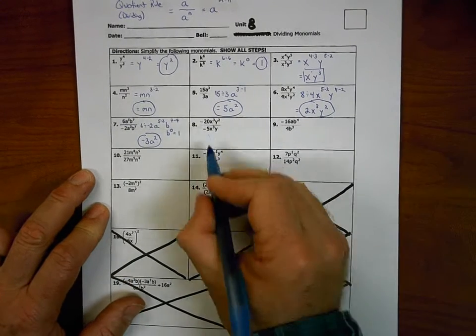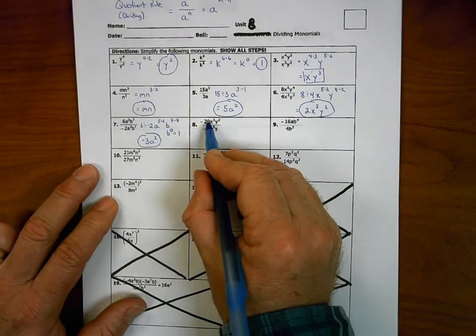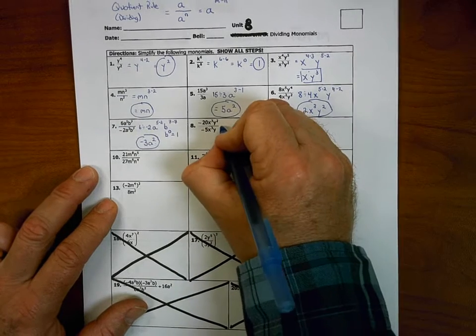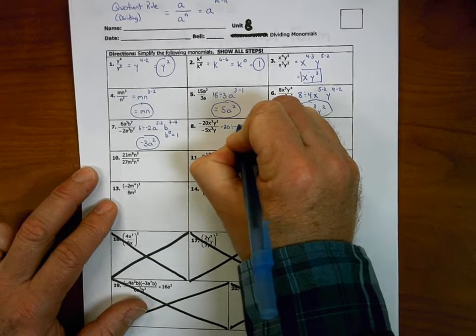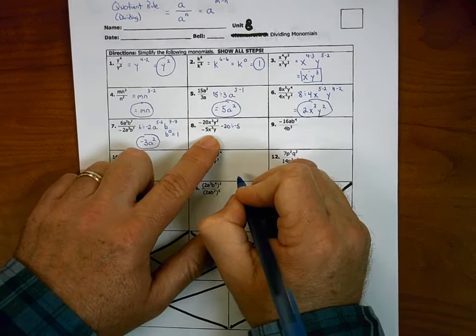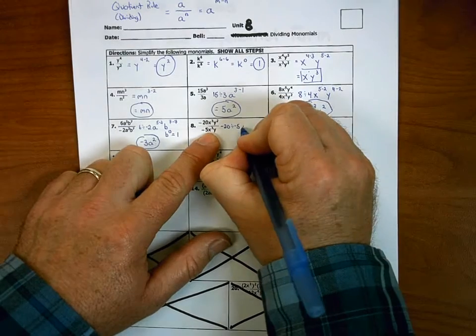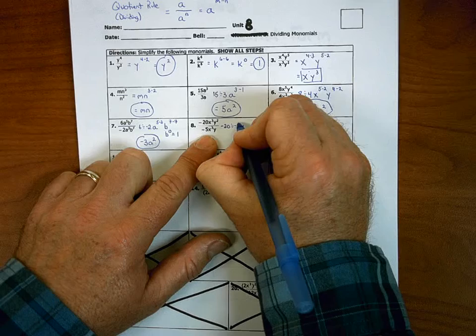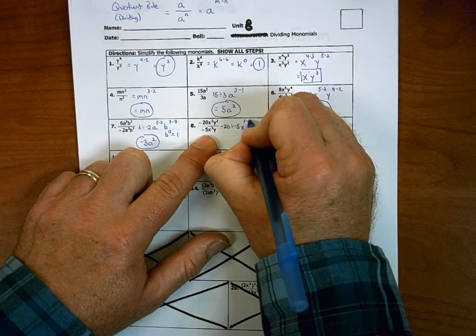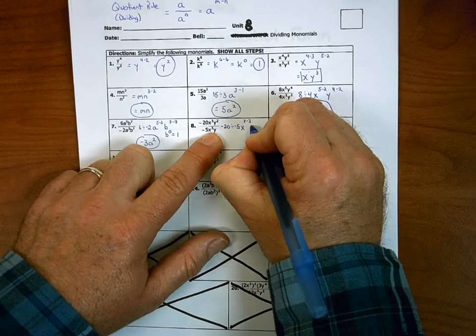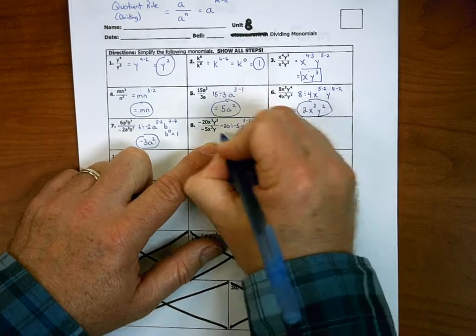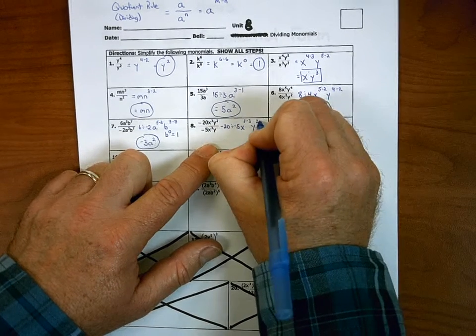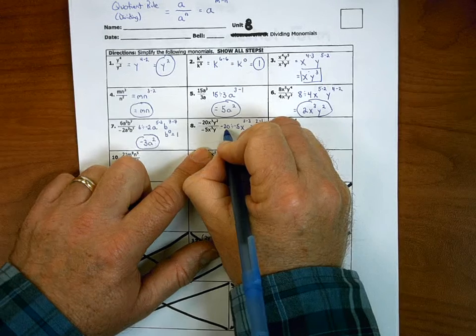All right, number 8, take the coefficients. First thing I do is I divide the coefficients. So I'm going to take negative 20, I'm going to divide it by negative 5, and then I'm going to take the exponents that have the same base and subtract. So my exponent is x. I'm going to subtract 3 from 3, and then I'm going to do the same with the y's. That y has an exponent of 2, that y has an exponent of 1, and then I simplify it out.